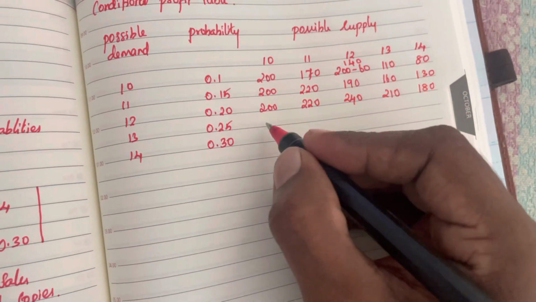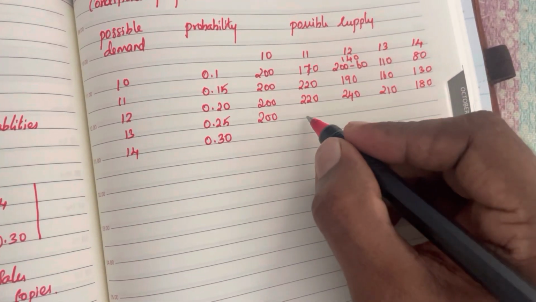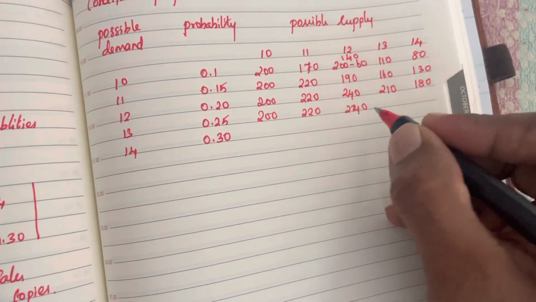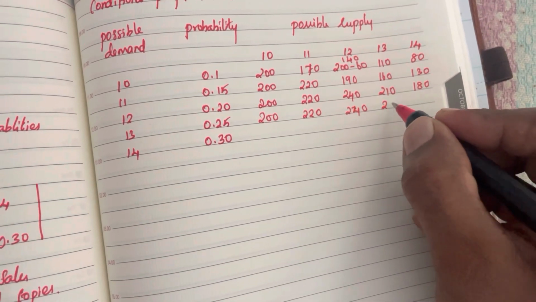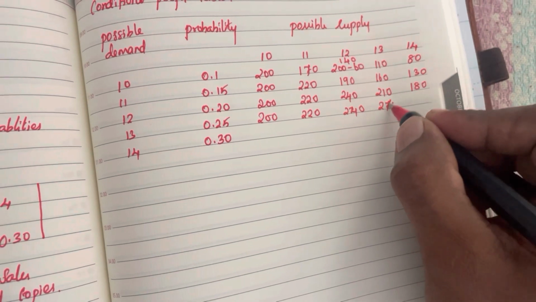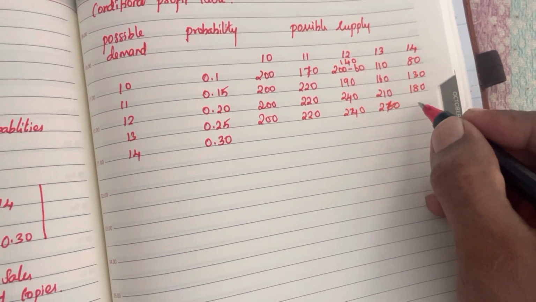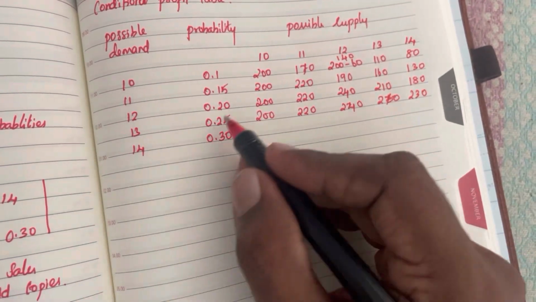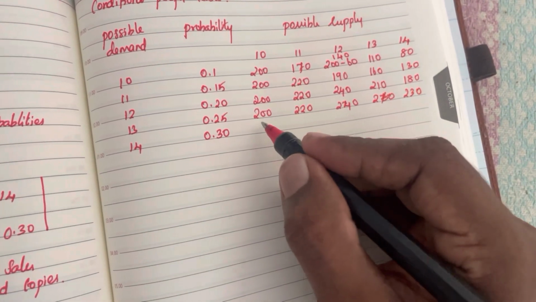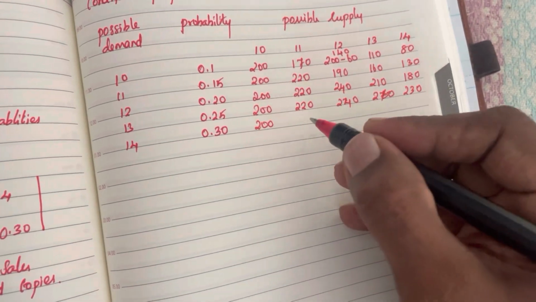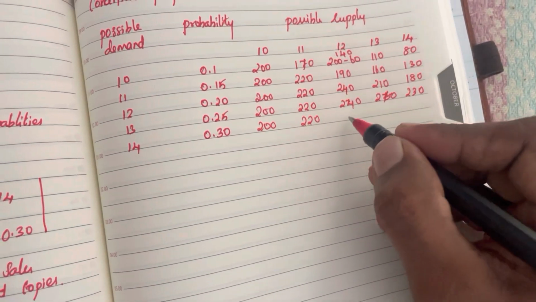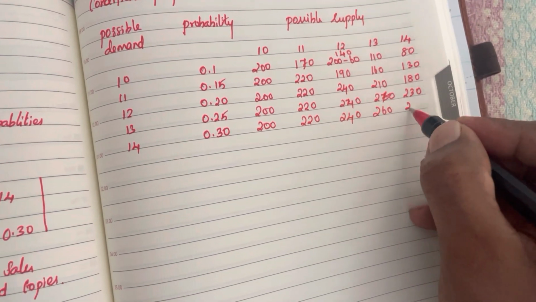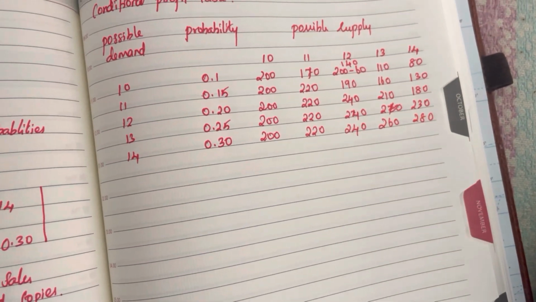And here we will be selling only 10, here we will sell 12, 11, so here we will sell 12, here we will sell 13. Okay, so next 1 is unsold, which is going to be 230 here. So and 14 is the demand, but supply is only 10, so 200. So here supply is 11, so which is 200, 240, 260 and 280.